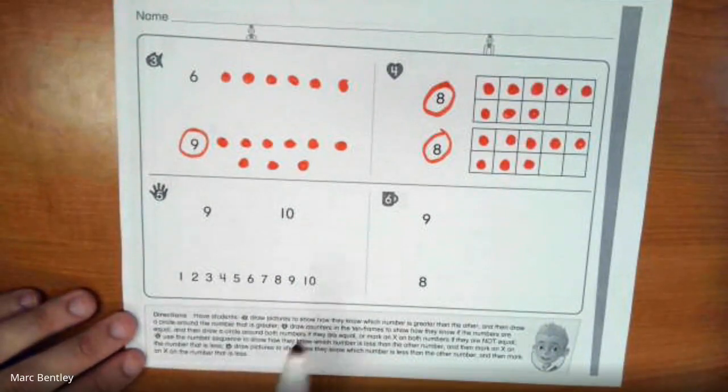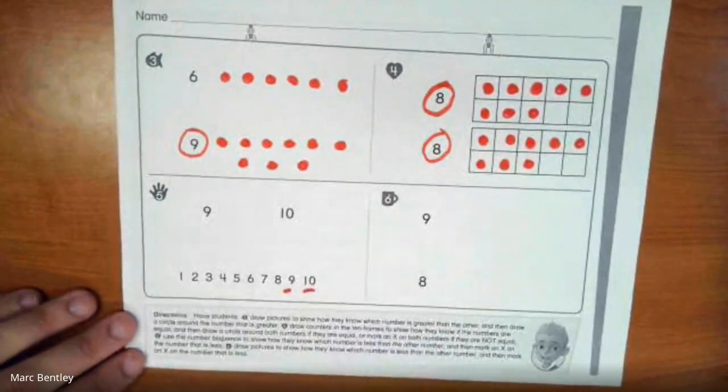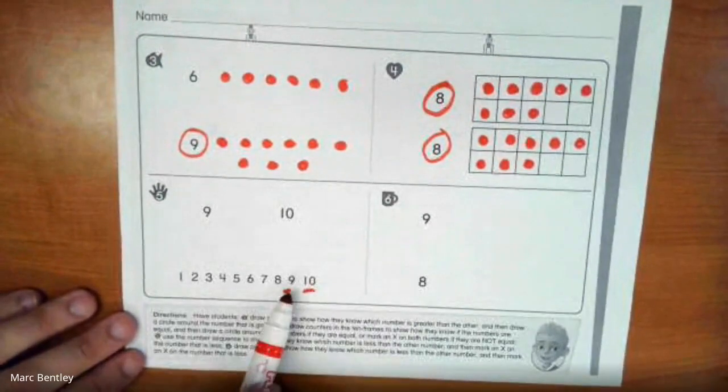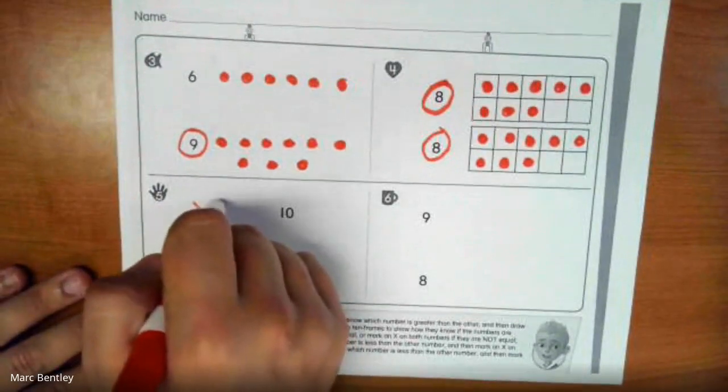Well, on our number line, 9 comes before 10. So therefore, 9 is less than 10. And I'm going to go ahead and put an X through my number 9.